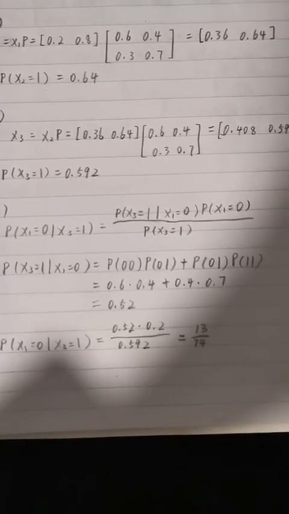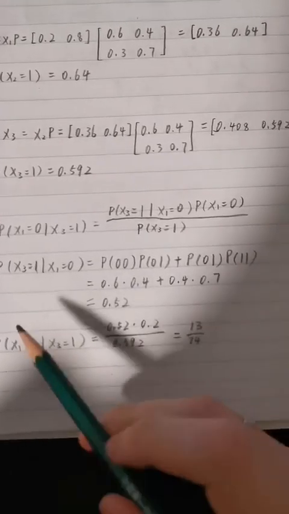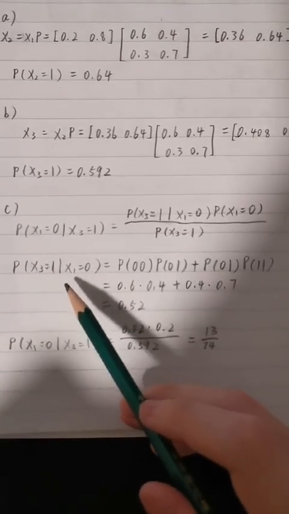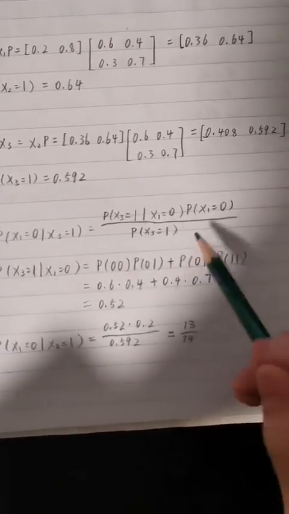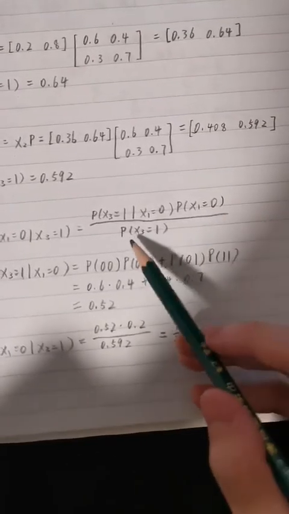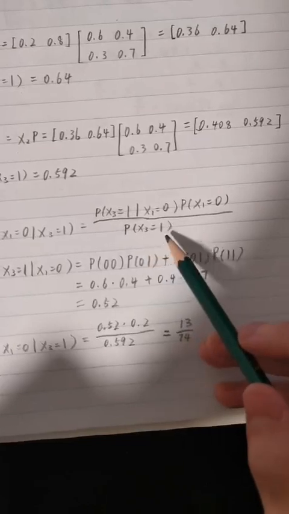Now we need to calculate the probability of x3 equals 1 given x1 equals 0, because we already know the probability of x1 equals 0 and the probability of x3 equals 1.